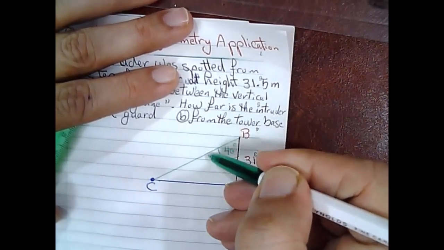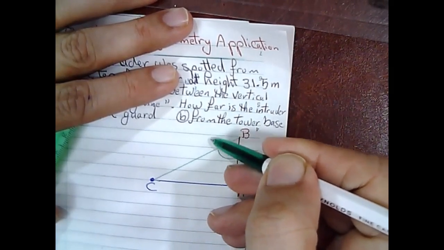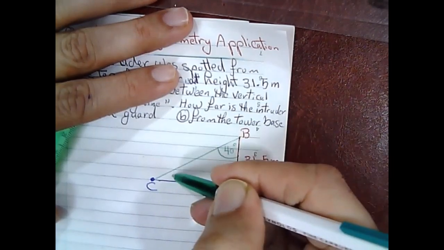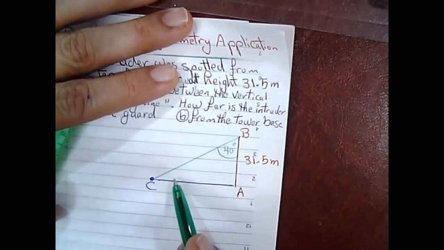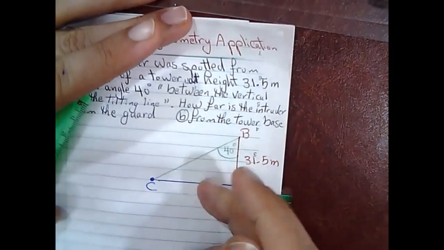If I looked down with depression, the 40 degrees will be out here, and it will be an alternate angle with this C. So the 40 degrees here will also be 40 degrees here. So it's something else I didn't write here.